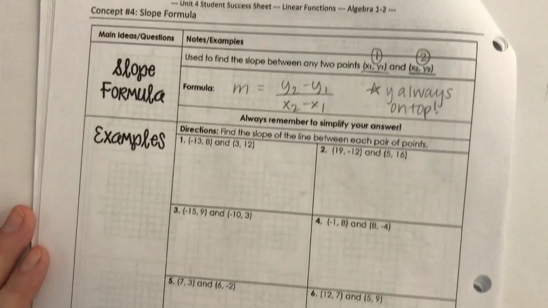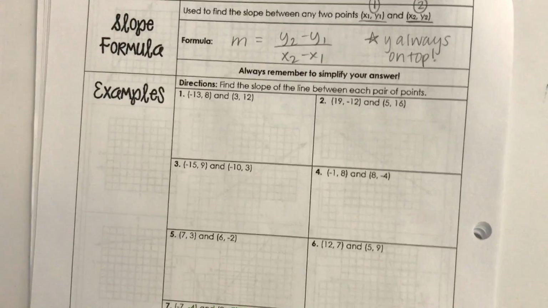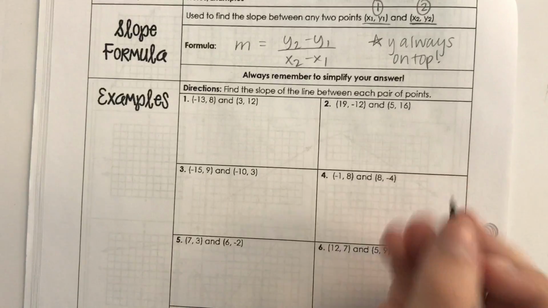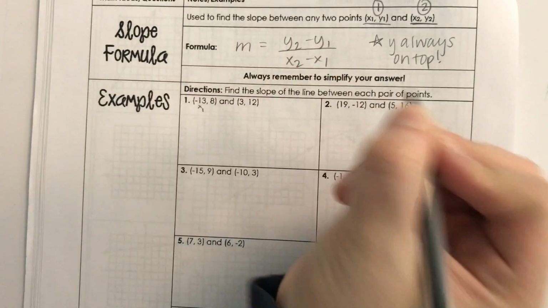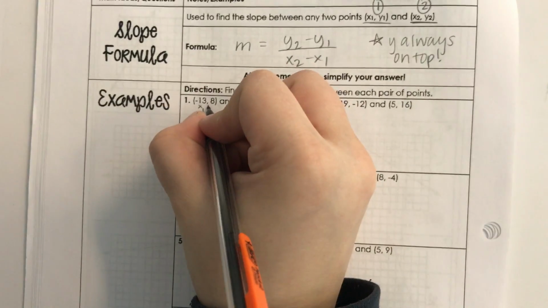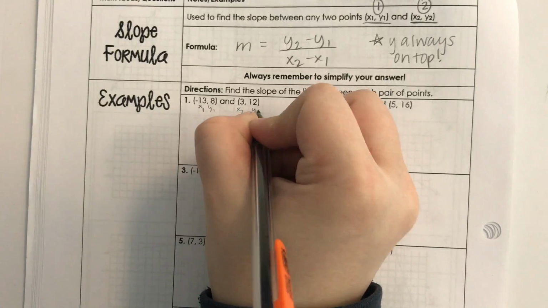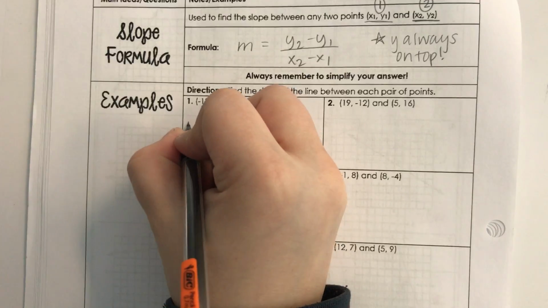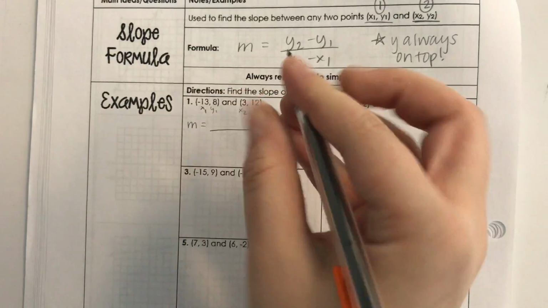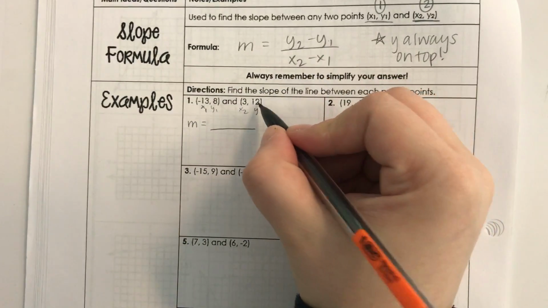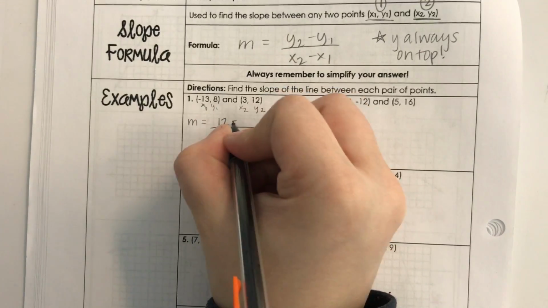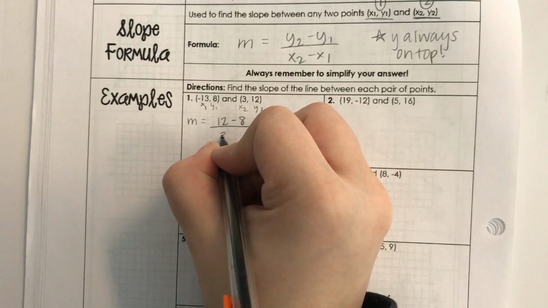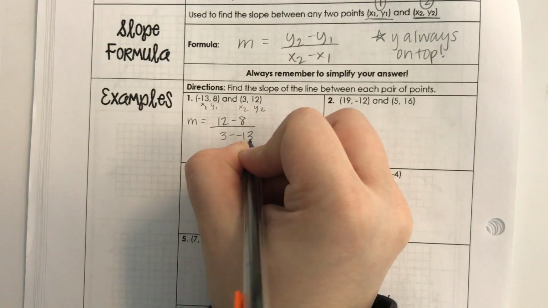All right, so start with number 1. Directions: find the slope of the line between each pair of points. Okay, so what I like to do when I find slope is label the different numbers as x1, y1, x2, y2, so that I know what number to plug in where. Okay, so we have m equals y2 minus y1, so 12 minus 8 over x2 minus x1, which would be 3 minus negative 13.